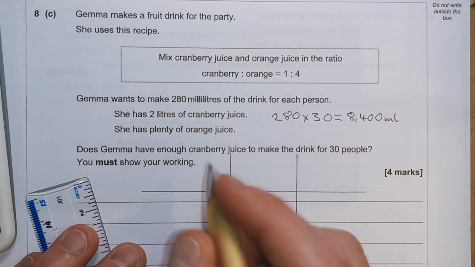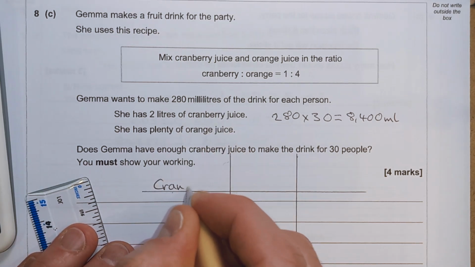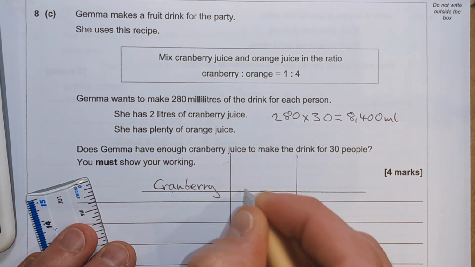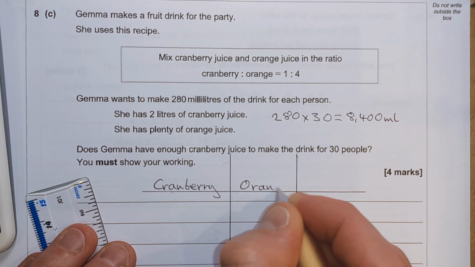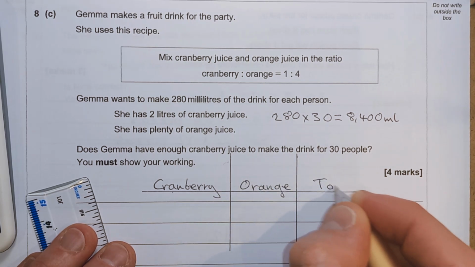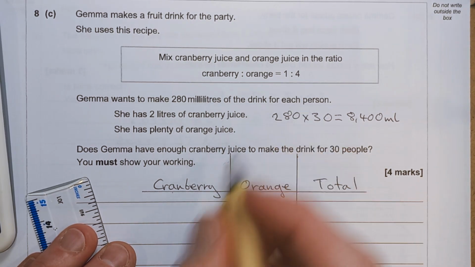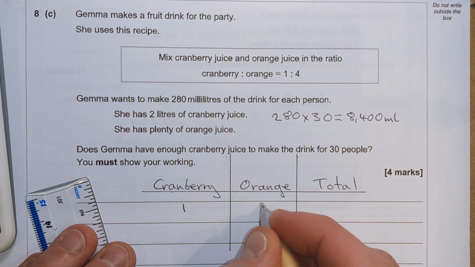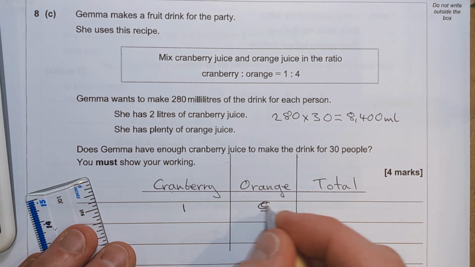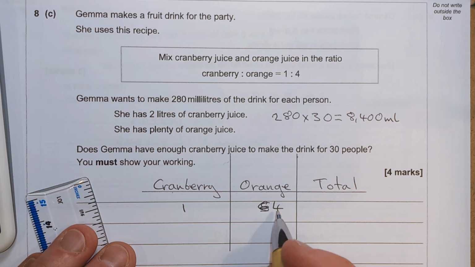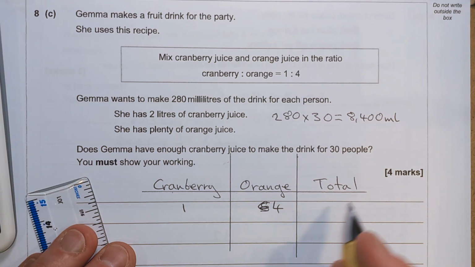Right, and the ratio we've got is cranberry, orange, and we're going to give ourselves a total. So the ratio was 1 cranberry to 4 orange. If we only had 1 cranberry and 4 orange, we would have a total of 5.